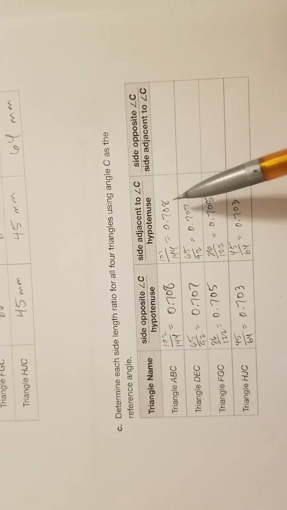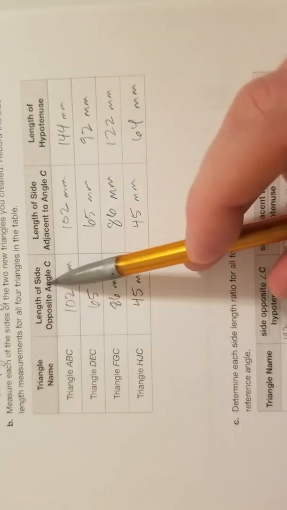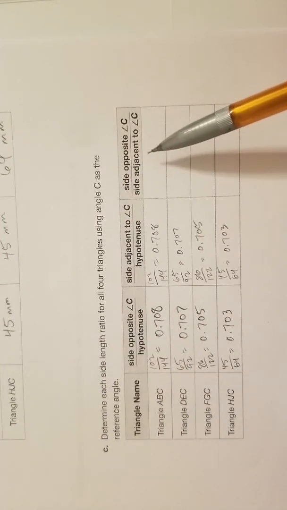Now this only works for 45, 45, 90 right triangles. With any other triangle, you'd actually have to do different calculations because they will be different. But in this case, the length of the side opposite and the length of the side adjacent are the same. So now let's do the side opposite divided by the side adjacent.